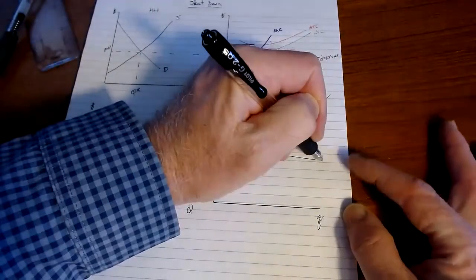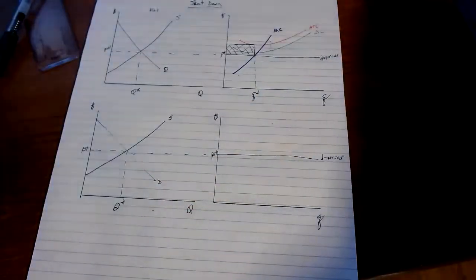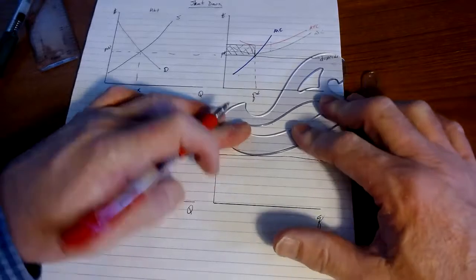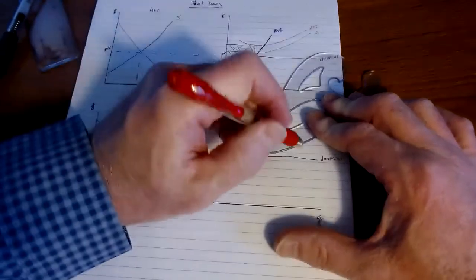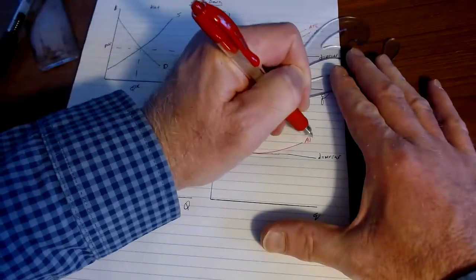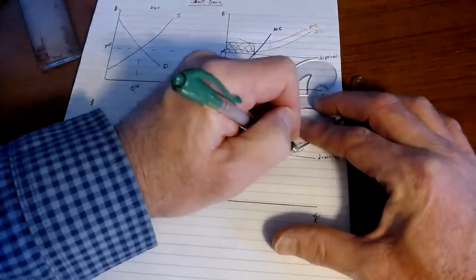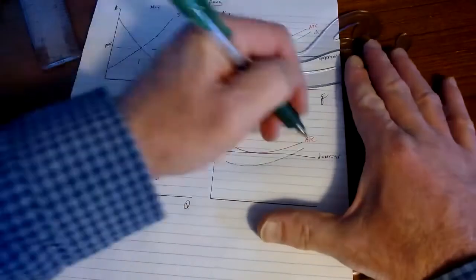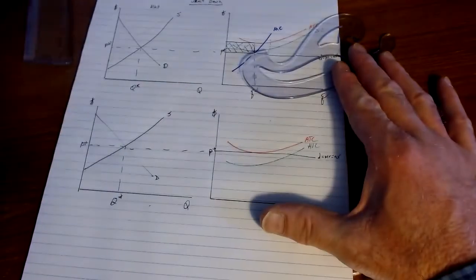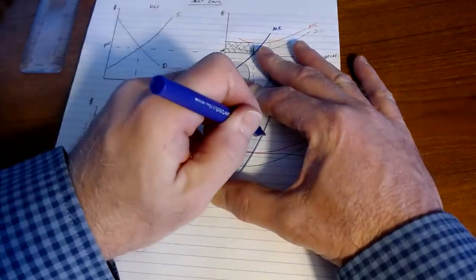And that price determines the firm's demand, marginal, and average revenue. Now, suppose average total cost looks like this. The average variable cost looks like that. And marginal cost looks like that.